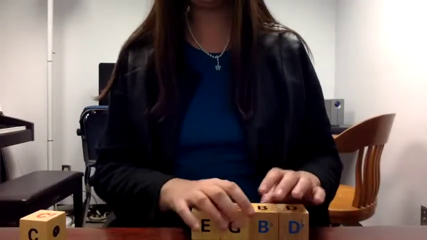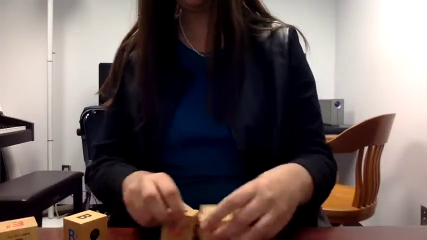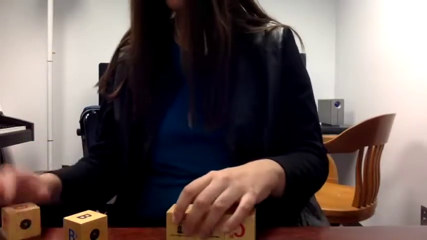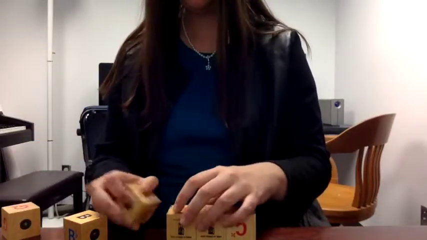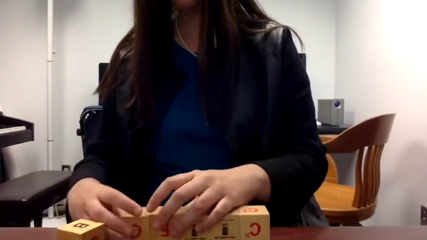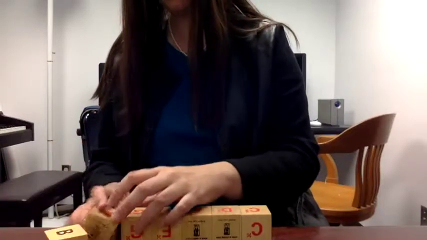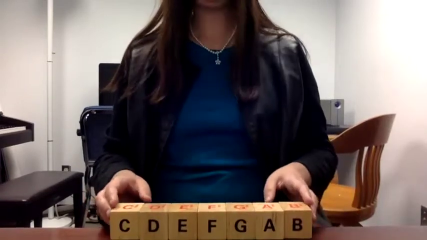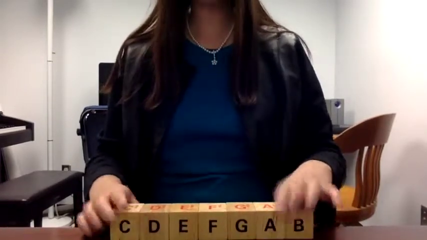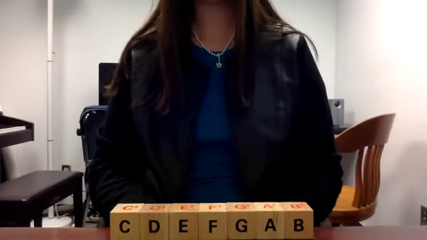Okay, let's try it in another key. Let's try it in C major. Okay, so what's the 7th note of the scale in C major?